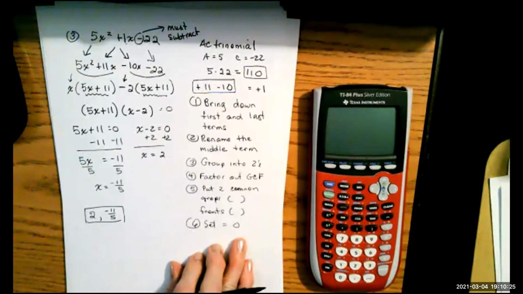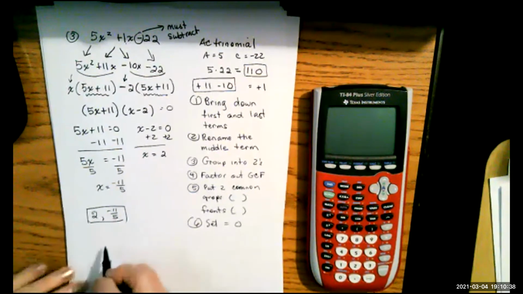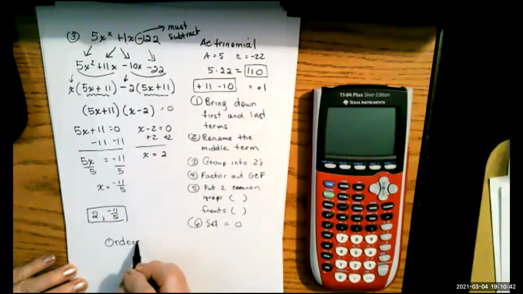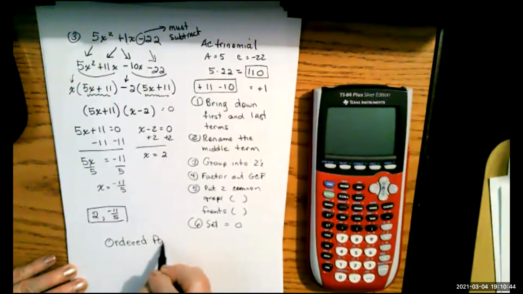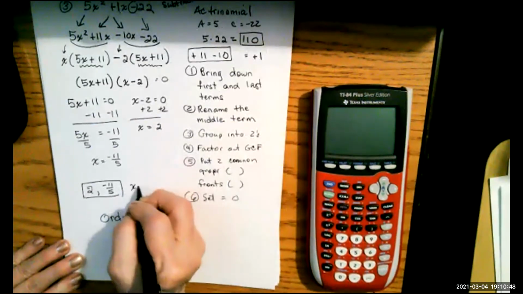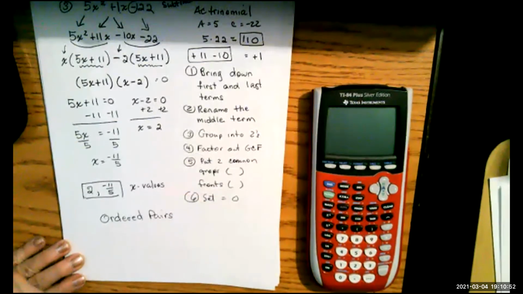You know, I said that, and I think there are some in one of the sections that want you to put these as ordered pairs. Okay. And if they want an ordered pair, I think there's one or two problems that ask for ordered pairs. If they ask for ordered pairs, then these are the x values. These are the x-intercepts. So your y values are what?